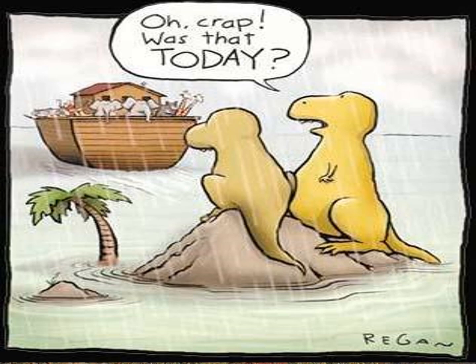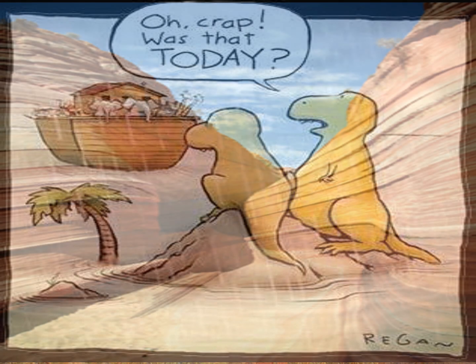So here we have one of the funniest cartoons of two T-Rexes going, "Oh, did we miss that boat today? Whoops." I've seen this with unicorns too. It's quite funny. Great scene in the show Good Omens about it.